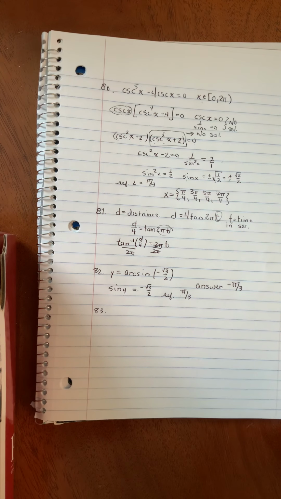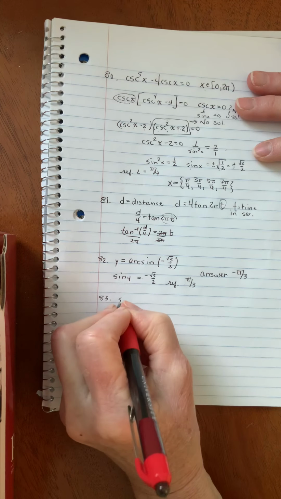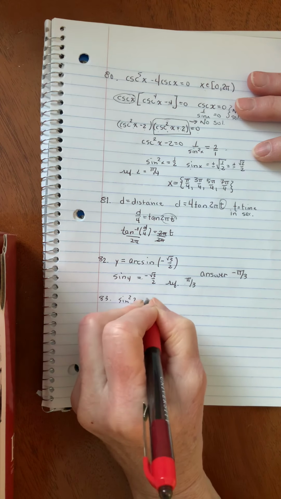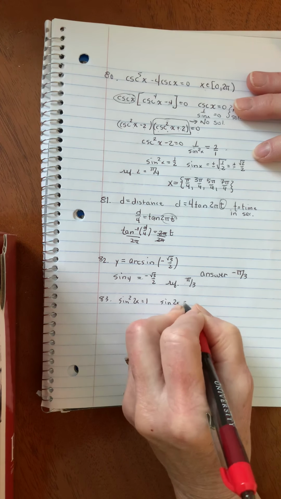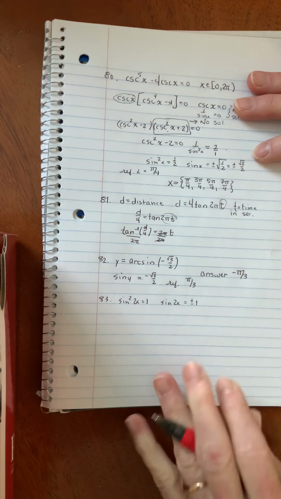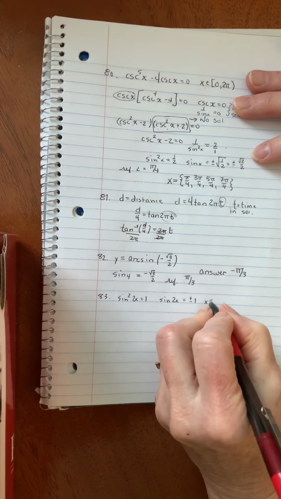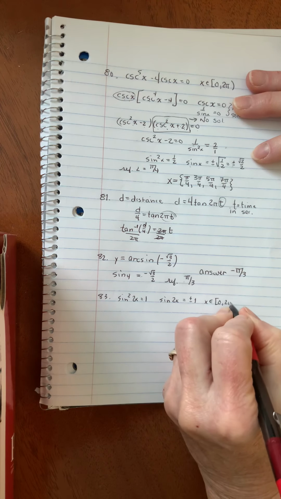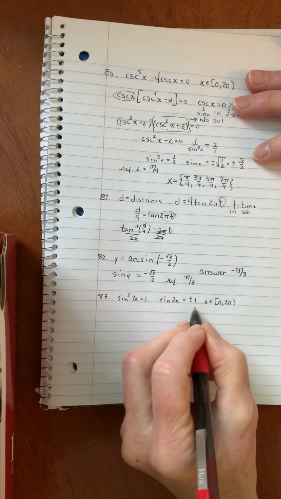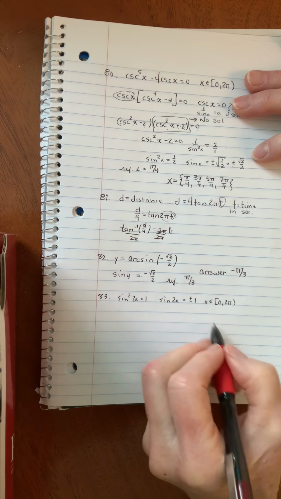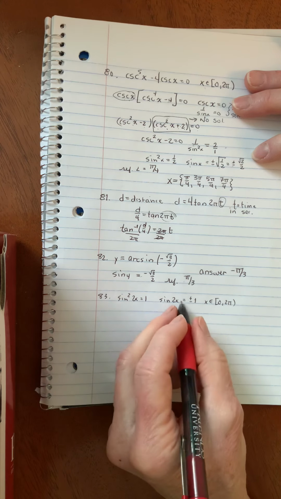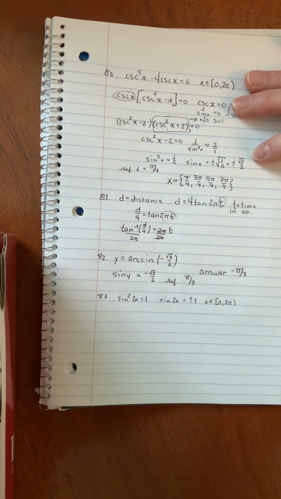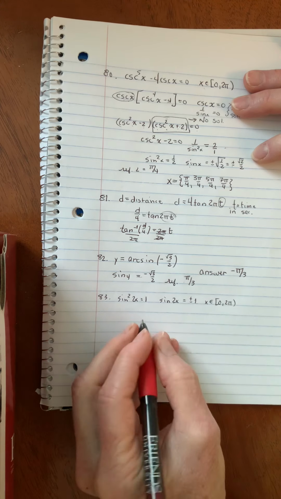Number 83. I think we're almost there. This one has sine squared of 2x equals 1. So that would be the sine of 2x equals either plus or minus 1. And if x is between 0 and 2 pi, that means we're in radians, we've got to figure this out. Well, where's the sine plus or minus 1? And we've got 2x, so we've got to go around the circle twice. Well, we've got to go to the 90-degree mark, or pi over 2.